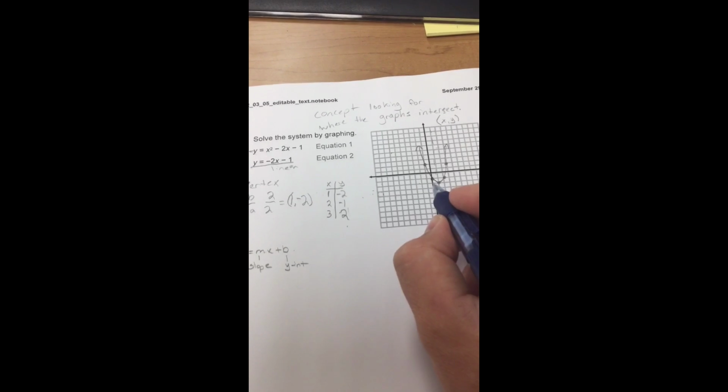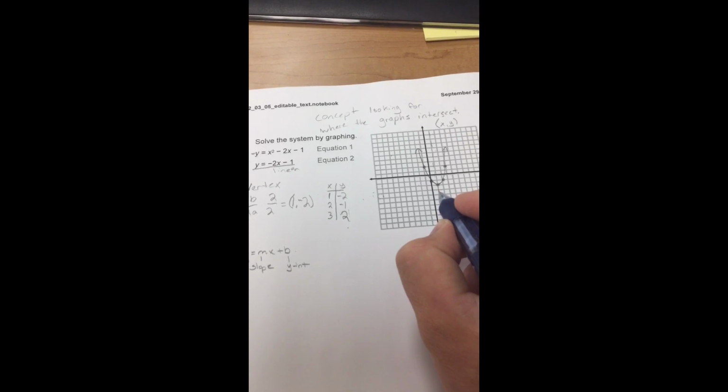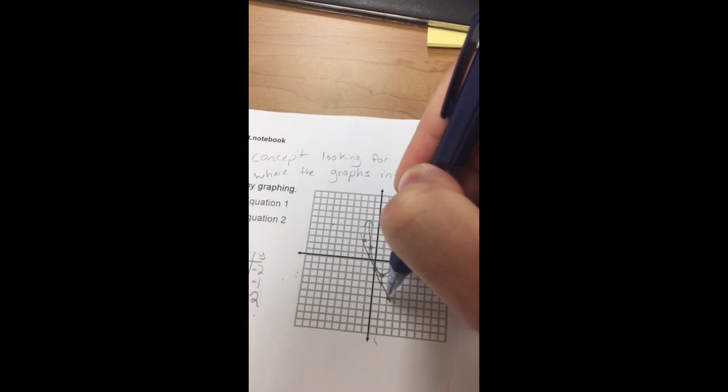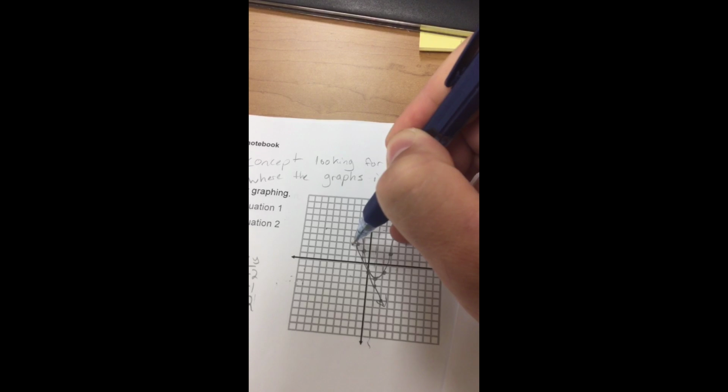So I'm going to go down 2 over 1, put a dot. And then I go down 2 over 1, and then I go up 2 over 1, and I go up 2 over 1. Gotta make sure that my line is falling. Let's see if I can draw a straight line here. Okay, here's my graph.